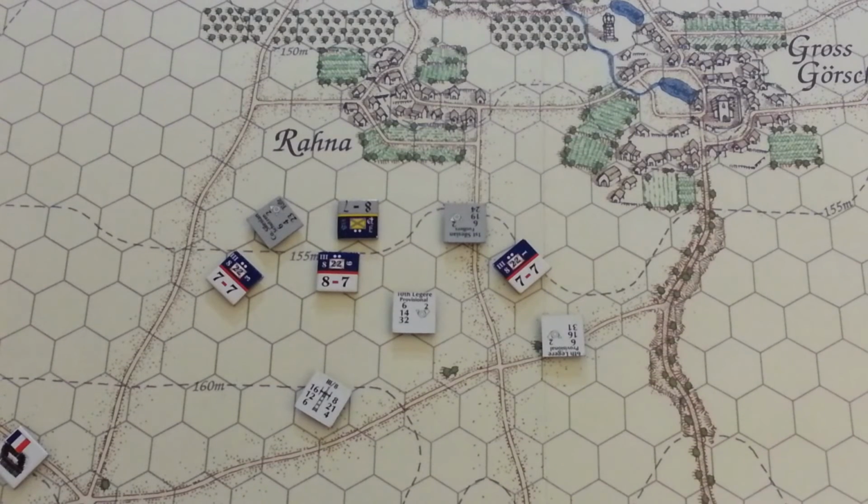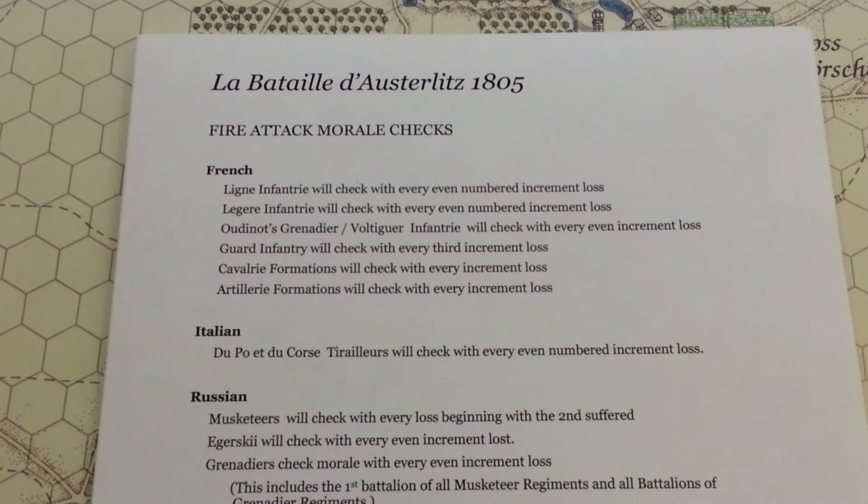So ultimately there are really three outcomes, or maybe four I guess I should say, to fire combat. One is no casualty, just a miss, no effect. The second is one or more casualties inflicted on the target. The third is casualties inflicted on the target and a morale test. This is an example of a chart listing when units check morale due to fire combat losses.